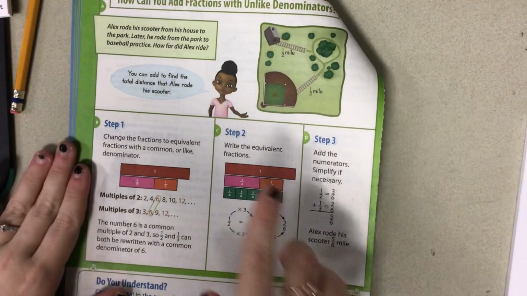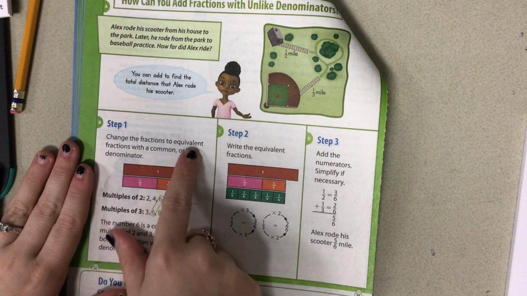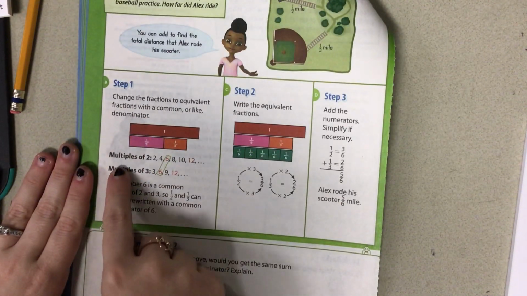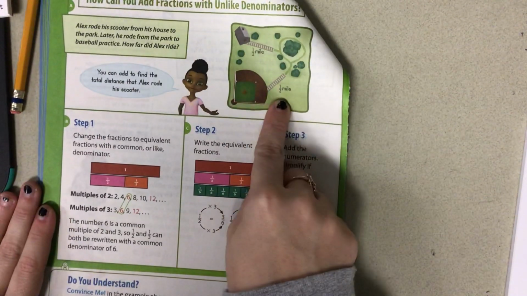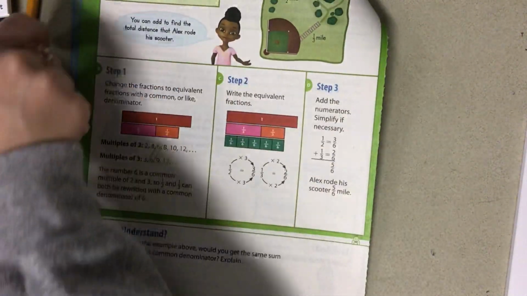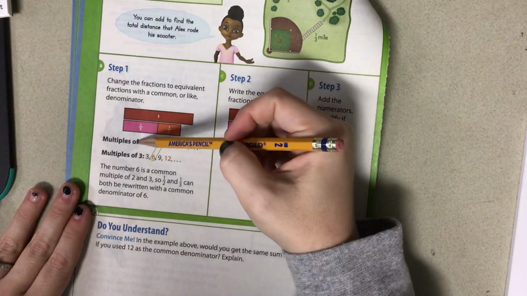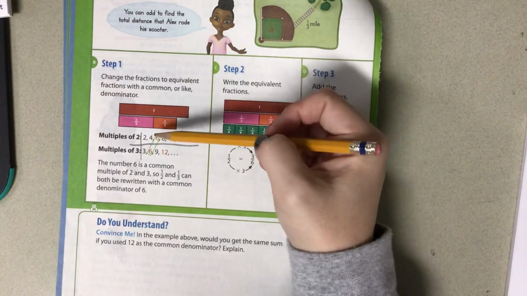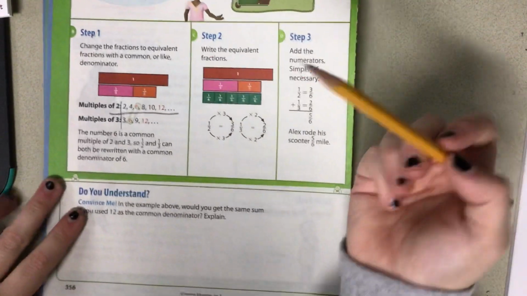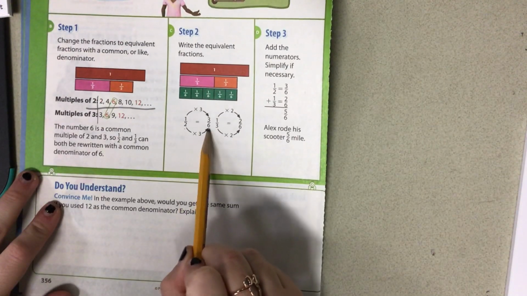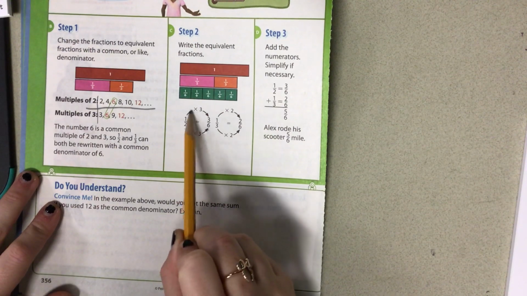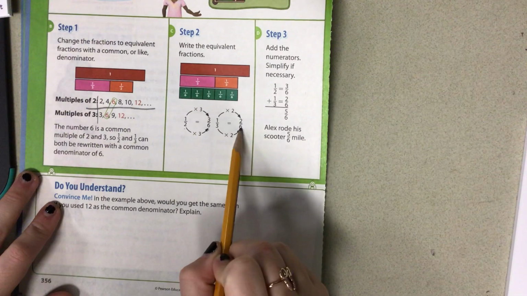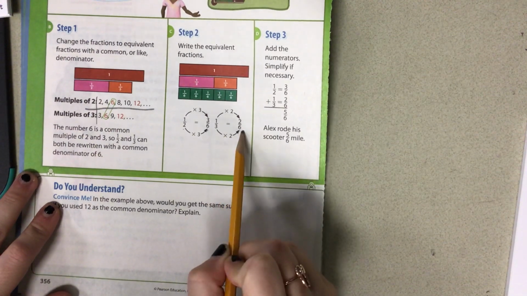It says we can change the fractions to equivalent fractions with a common or like denominator. So we have half a mile and a third of a mile is what we're working with here. They made the multiples of 2, the same thing we did yesterday with the little chart, and they determined that 6 was the common denominator. They changed 1/2, multiplying it by 3 to get to that 6, so they had to multiply the top by 3 and got 3/6. Again, we wanted the bottom to be 6, so we multiplied it by 2, so we had to multiply the top by 2, so we have 2/6.